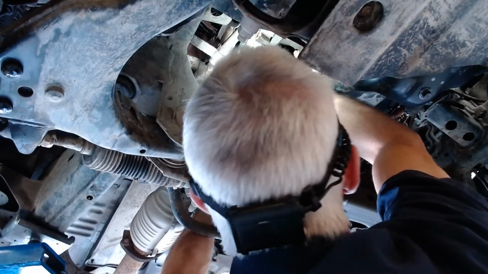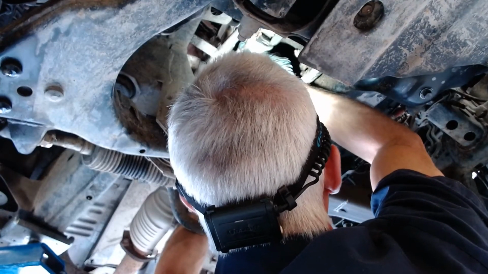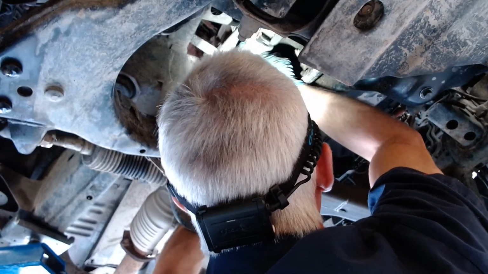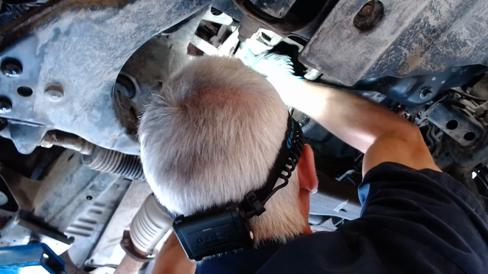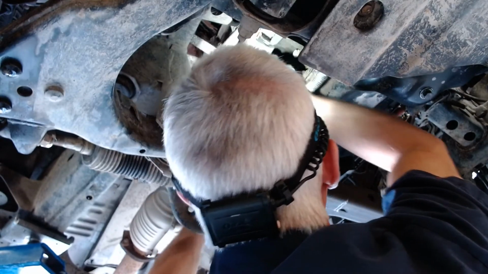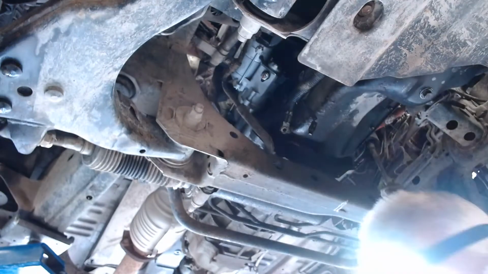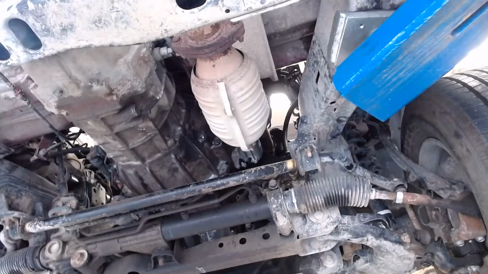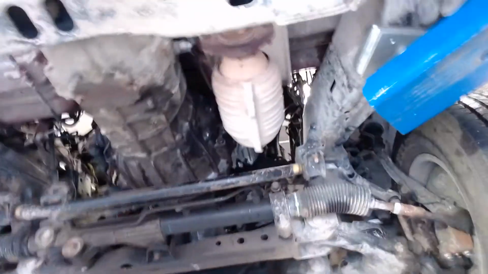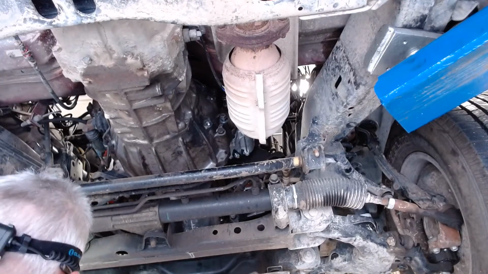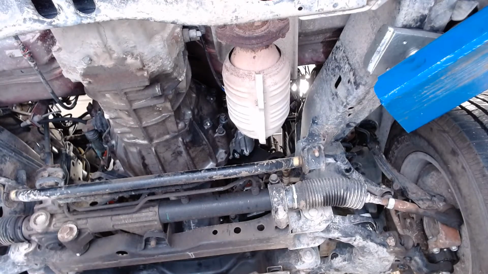There it is. Okay, so that bolt is started. So I'm going to move this around over here and see if you can see what I'm doing there. I think you can.